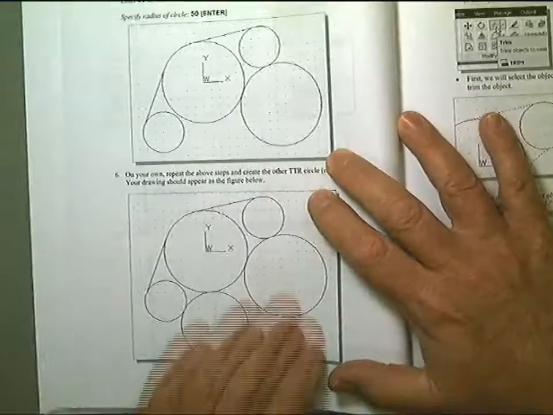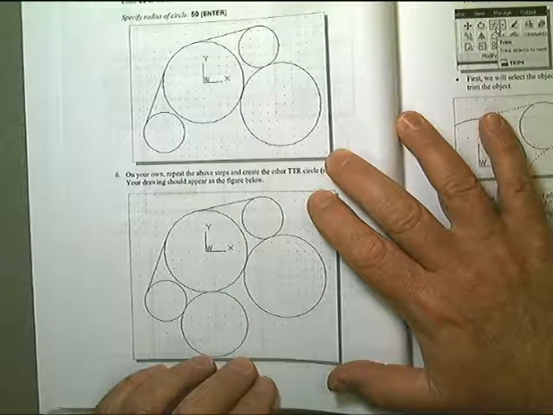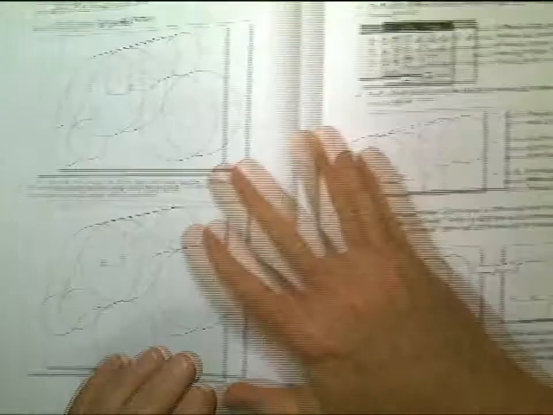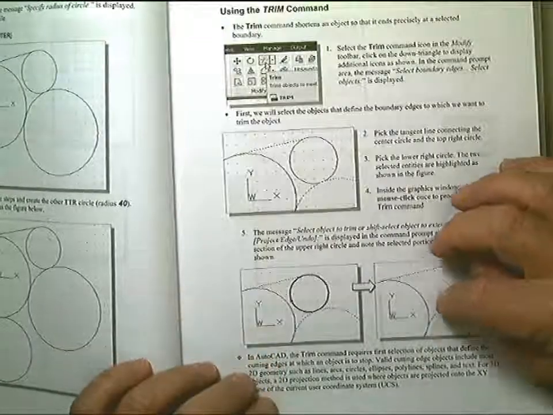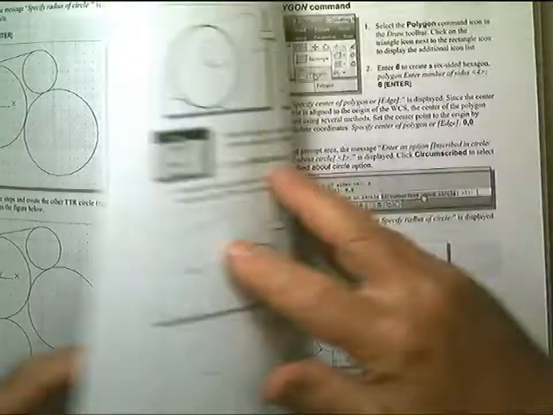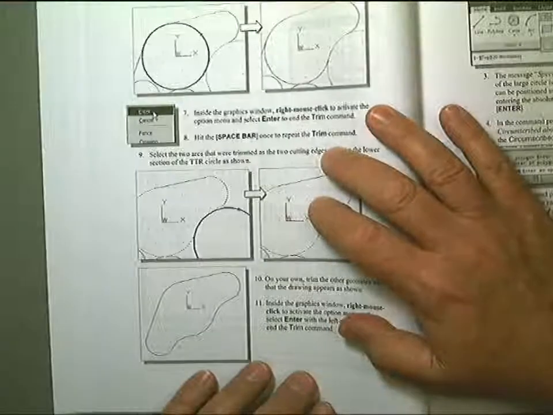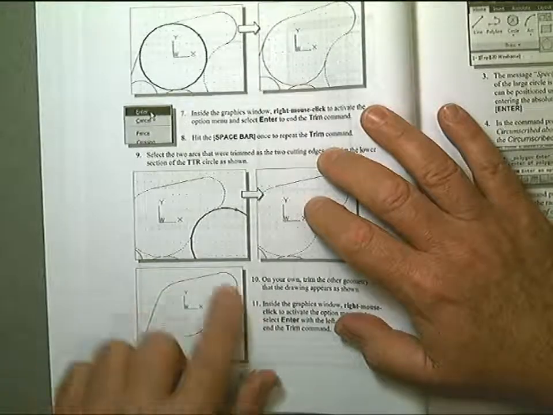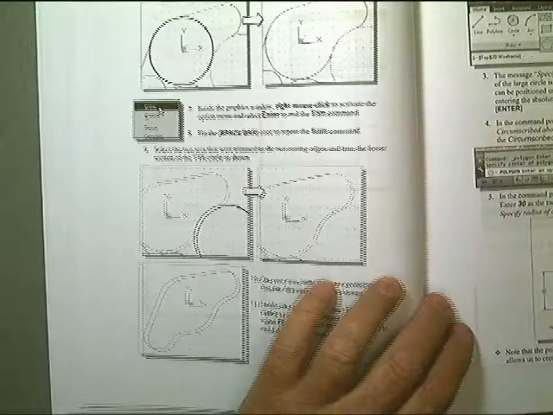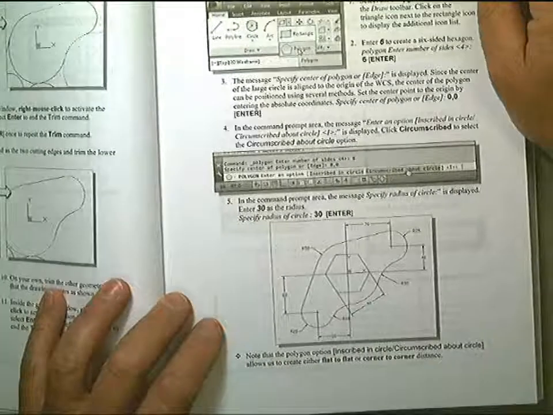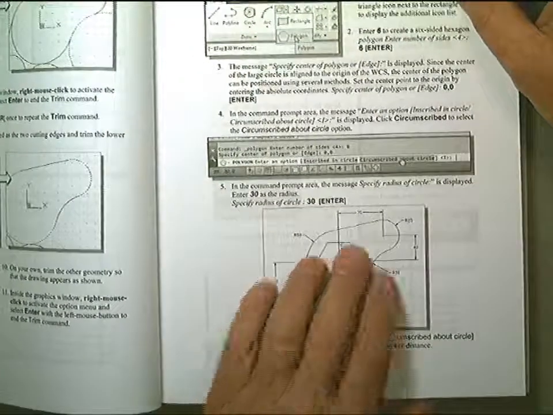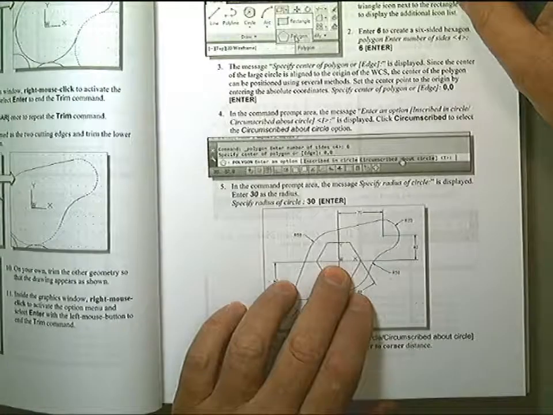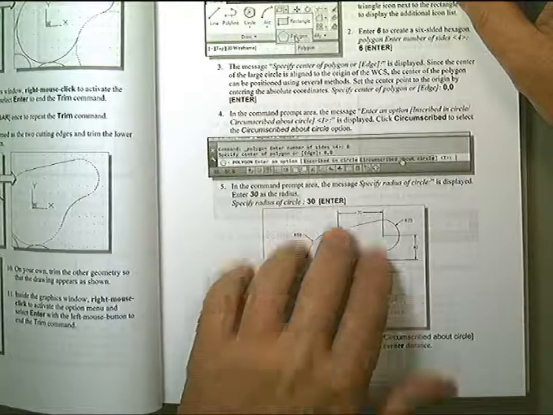When you get finished, it looks like this on this part of the construction. We then use the trim command and trim away the excess part of the circle we don't need, and when we're finished, it'll look like this. We then create a hexagon in the middle of our shape, right at 0, 0. Follow these steps completely doing that.